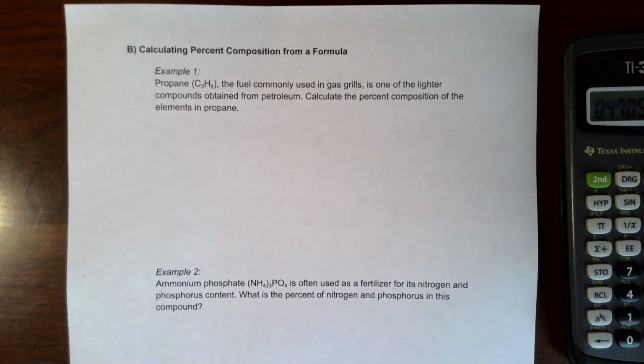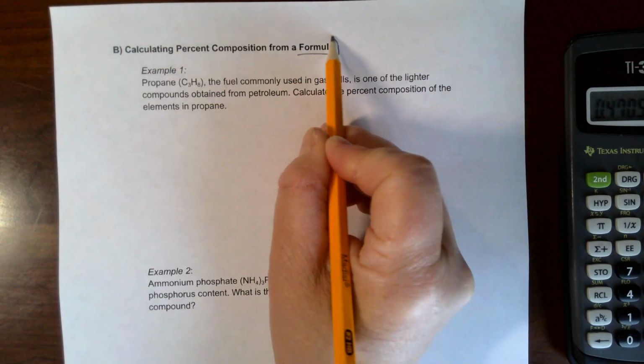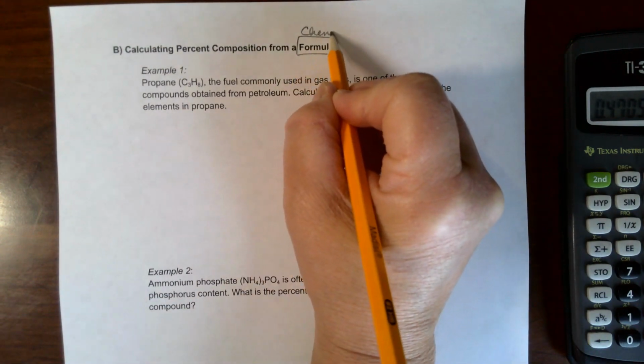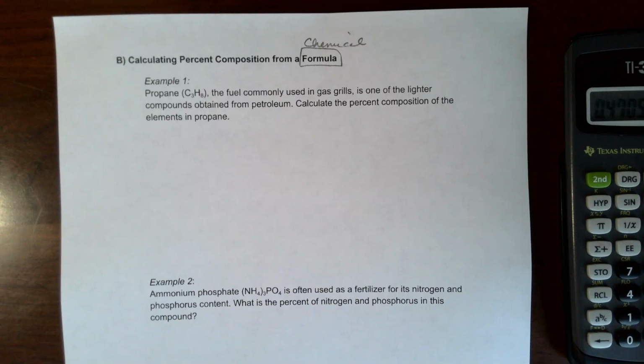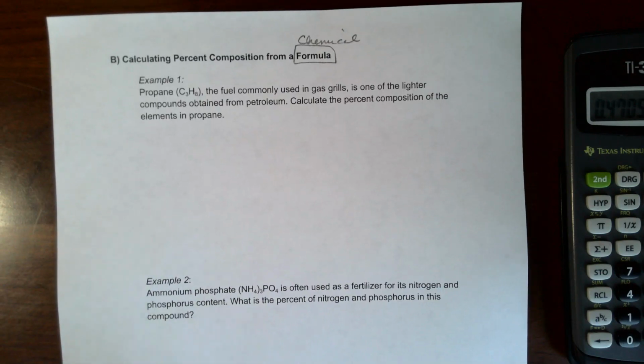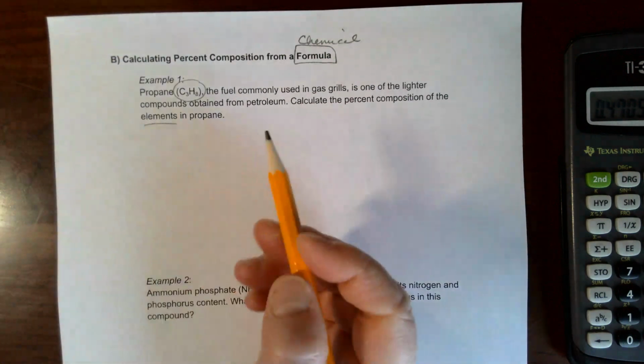Okay, so let's take a look at strategy number 2. You're not given mass data, and this time you are given a chemical formula. You're just given a chemical formula. You're not given any kind of mass. So our first example here is you have propane C3H8, the fuel commonly used in gas grills and in home heating. This is one of the lighter compounds obtained from petroleum. We are being tasked with calculating the percent composition of the elements in propane.